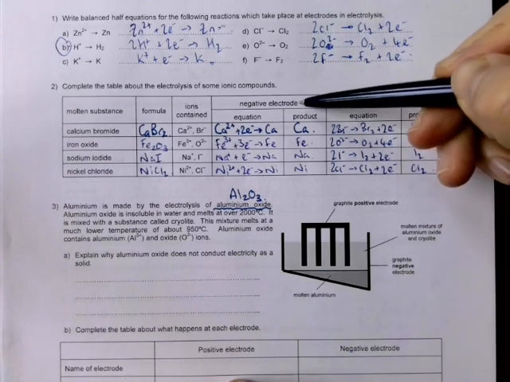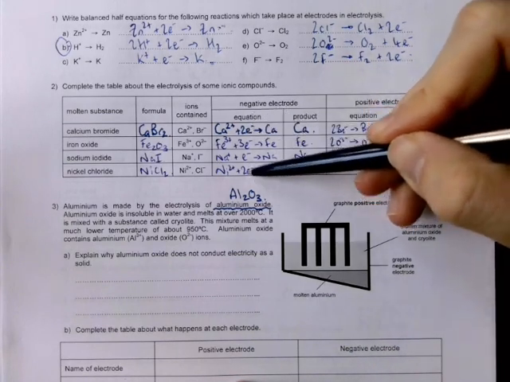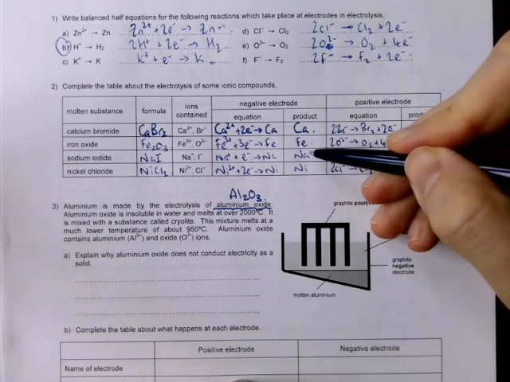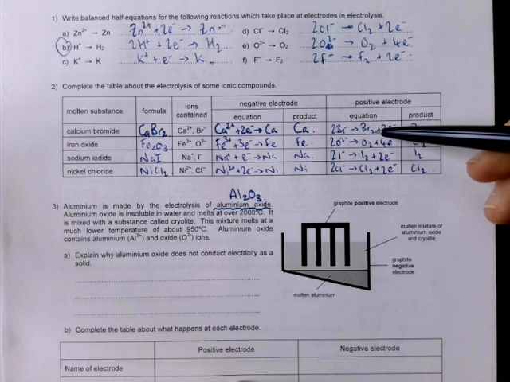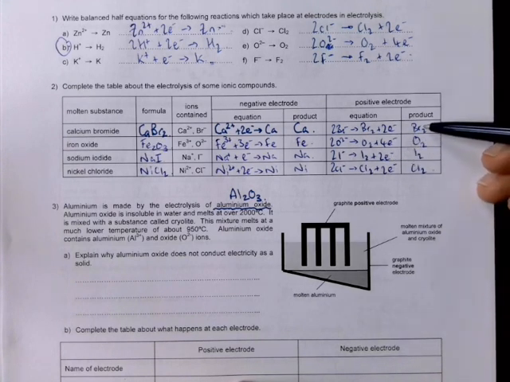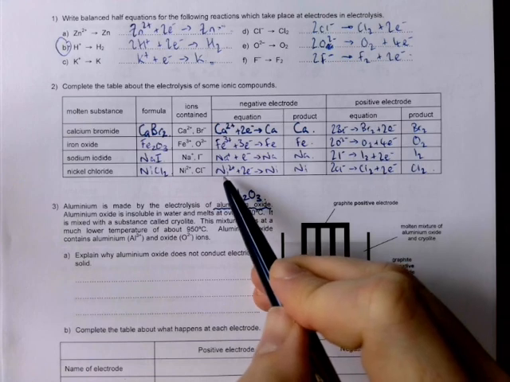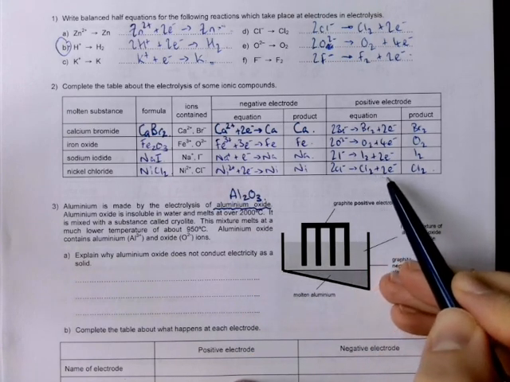At the negative electrode, so at the cathode, it's always going to be reduction, the gain of electrons, and you're always forming a metal. So calcium, iron, sodium, nickel, those are all your metals. And then at the positive electrode, at the anode, it's always oxidation, so you're always losing electrons. And so you get your non-metal, all right? Because metal ions gain electrons, non-metal ions lose electrons, okay?